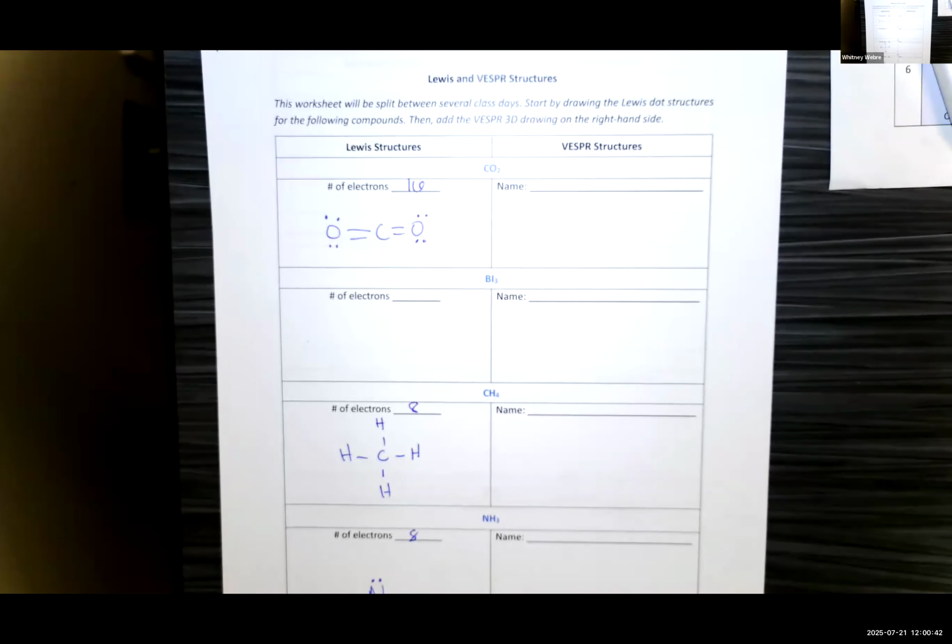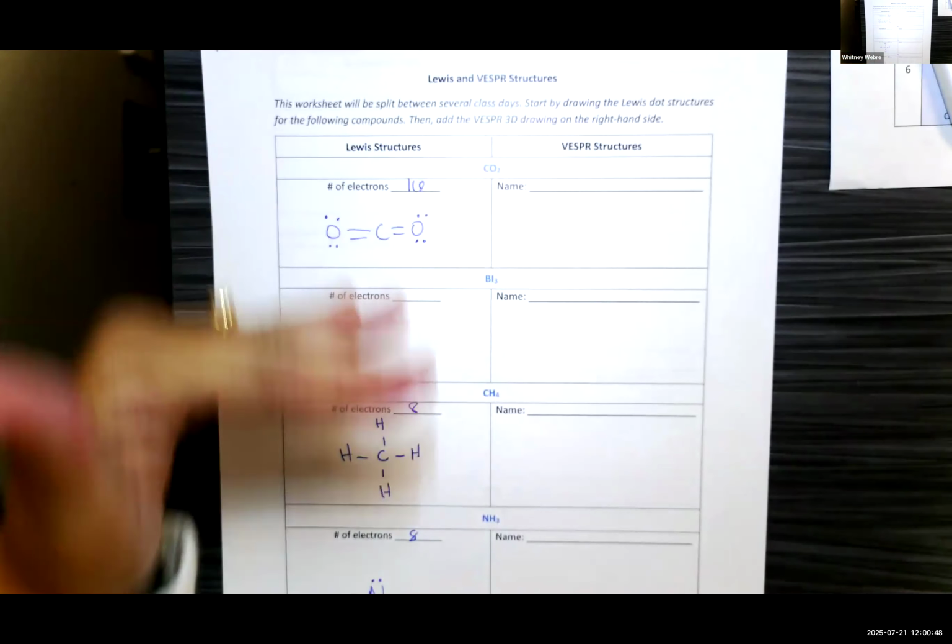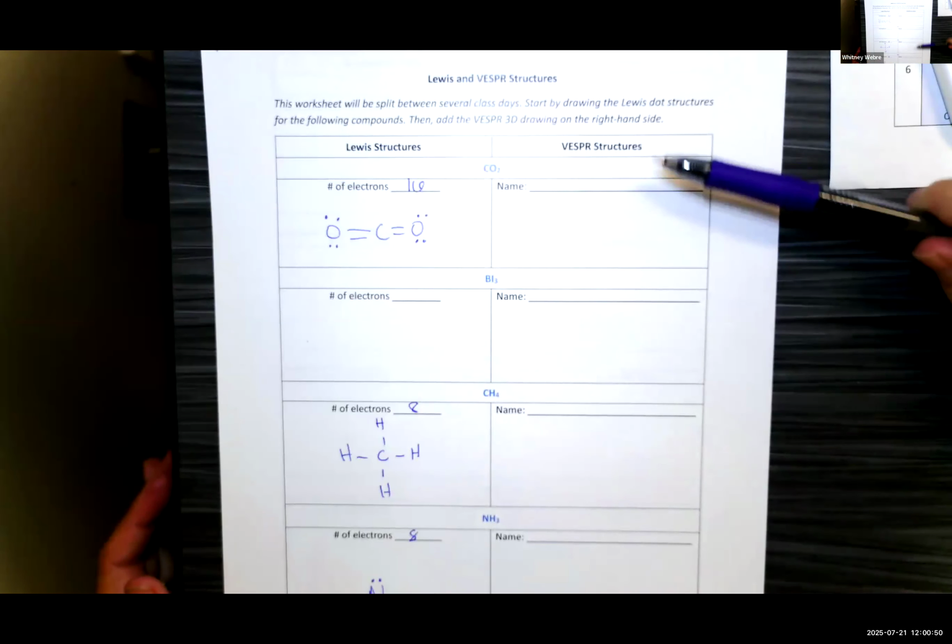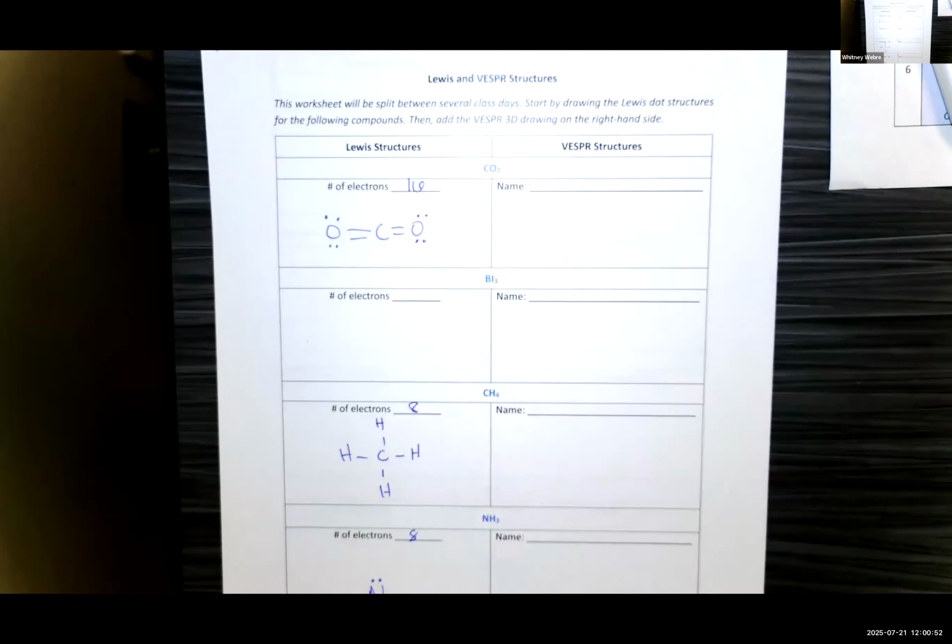All right, let us get started. I want to review this worksheet because I want us to be very comfortable with the Lewis structures so we can come back later and do the VSEPR structures.